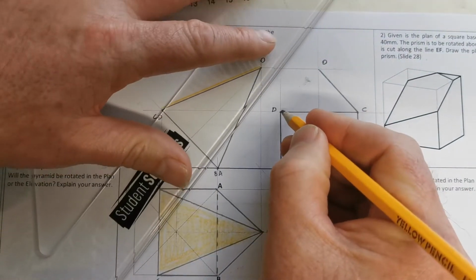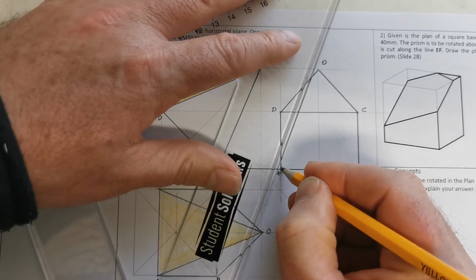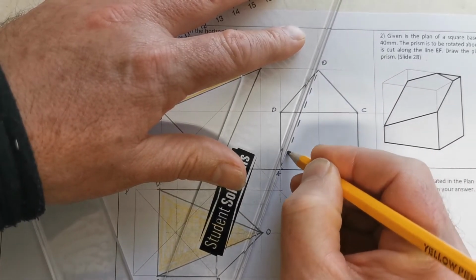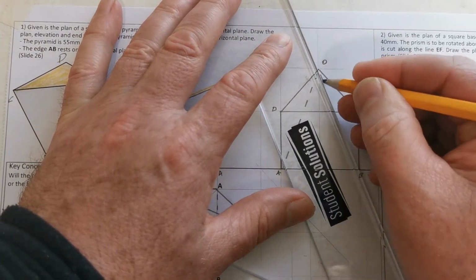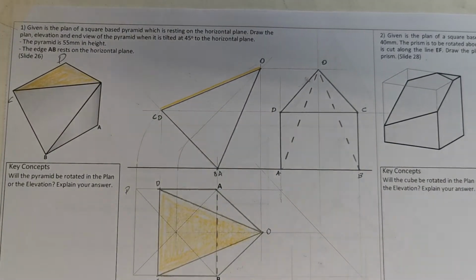Now all the edges join to the apex. Just put my colours on that there finally.